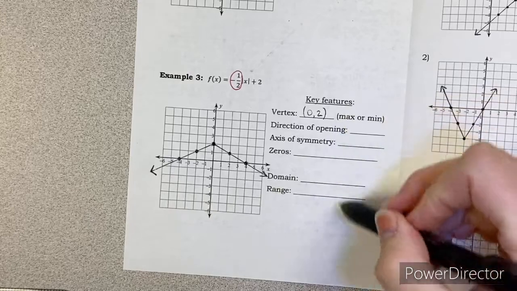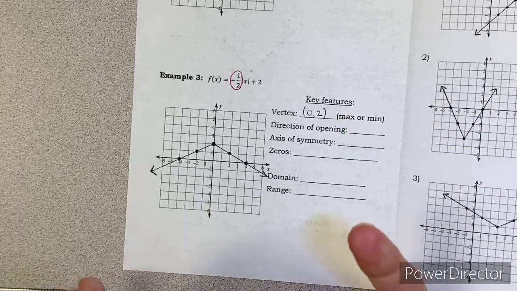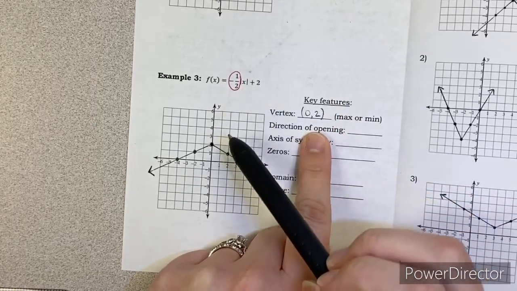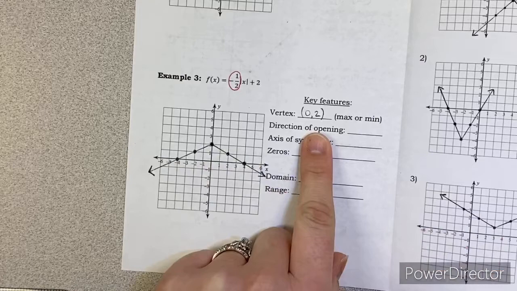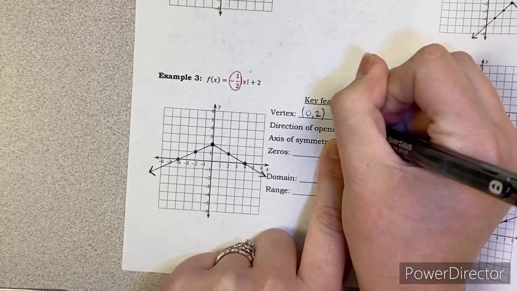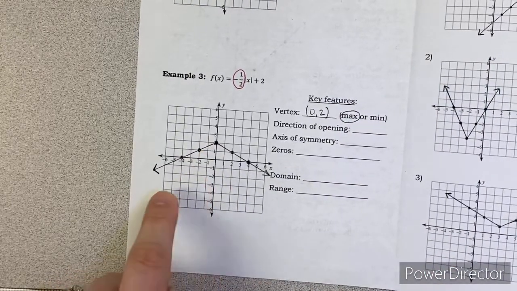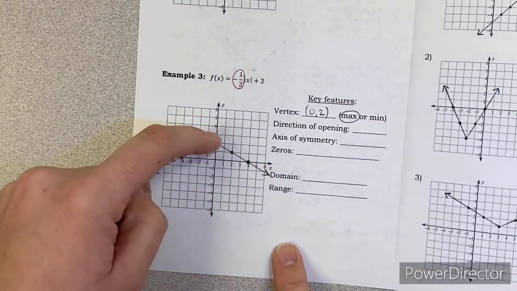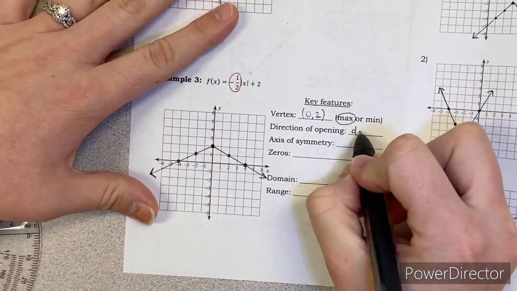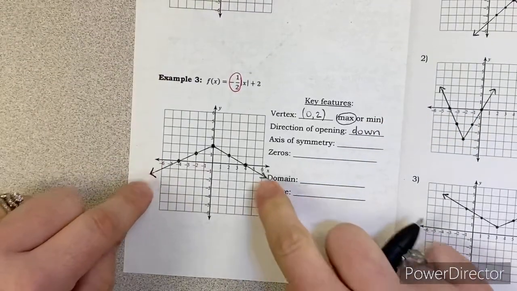Now I can answer the rest of these key features questions. First thing, we have our vertex. We found that from our equation, and then I used it to come up with my graph. This vertex is a maximum because this is like a little mountain. Remember I said if it opens upside down, then it's a mountain and you're standing on top of the mountain. So the direction of opening is going to be down for this one because these arrows are facing down.